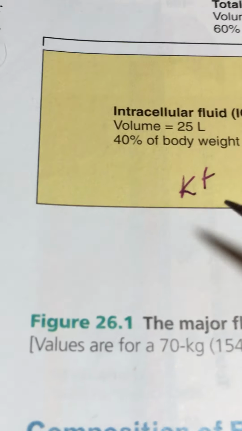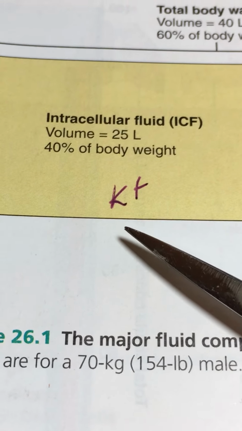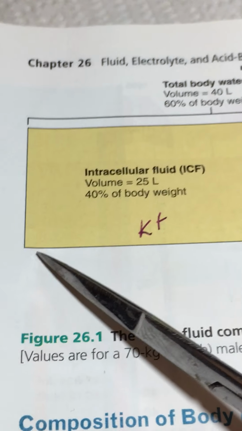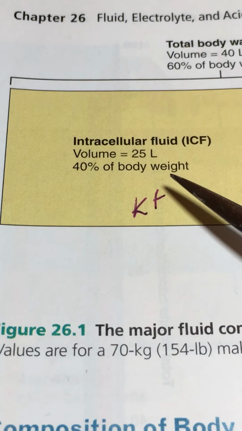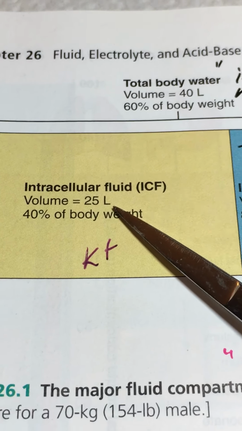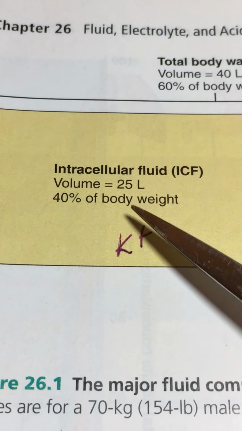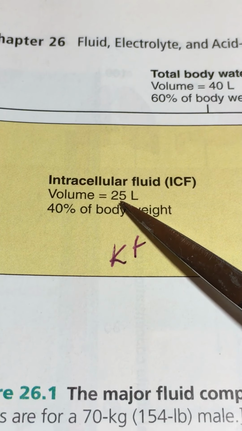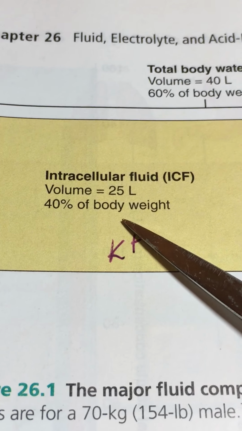And then in terms of the percentage within the body, the greatest amount right here is going to be intracellular. So most of that water, 25 of the 40 liters, is inside the cell.